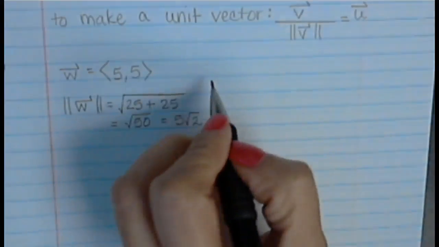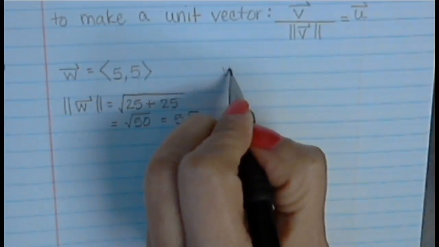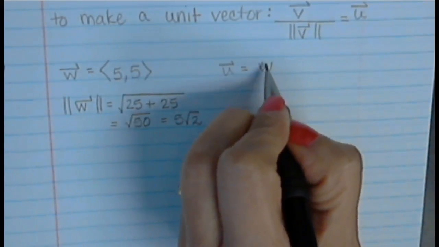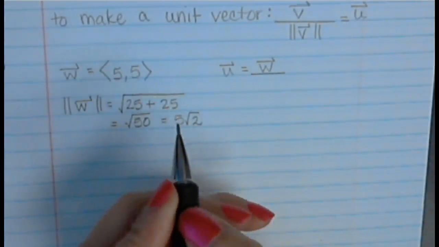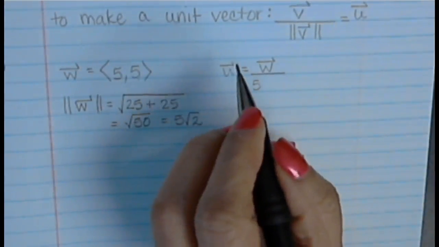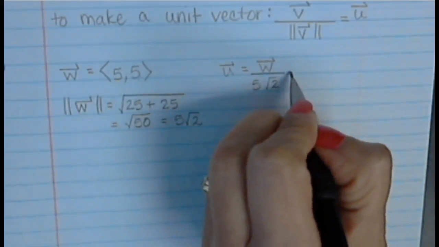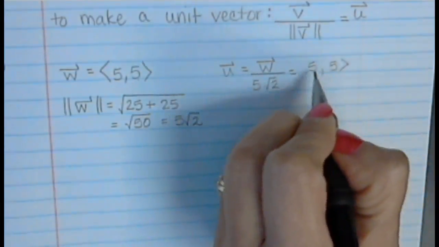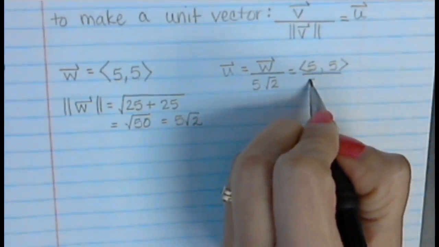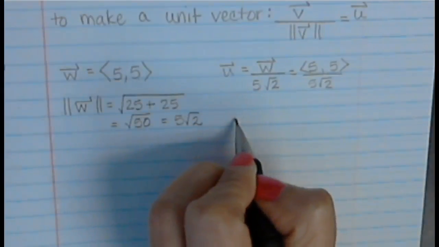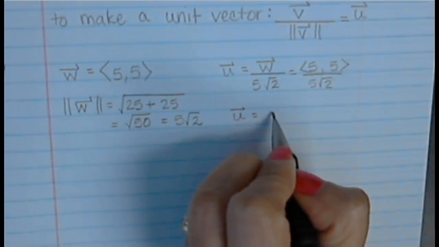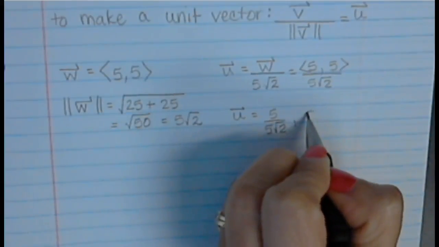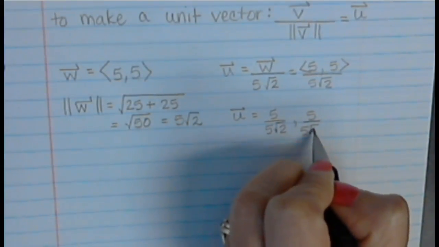In order to find our unit vector, it is going to equal our w vector divided by our magnitude, 5 square root of 2. So we're going to get our 5, 5 vector and divide everybody by 5 square root of 2. So our unit vector is going to be 5 over 5 square root of 2, 5 over 5 square root of 2.